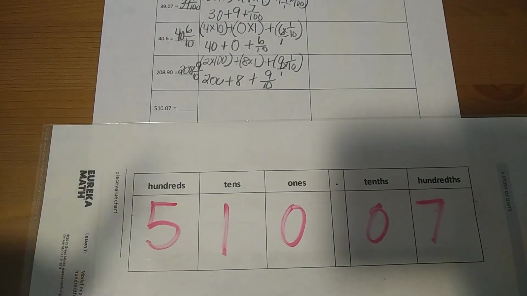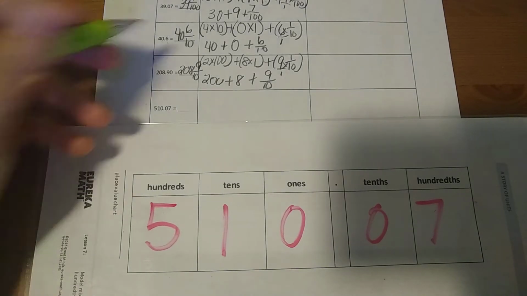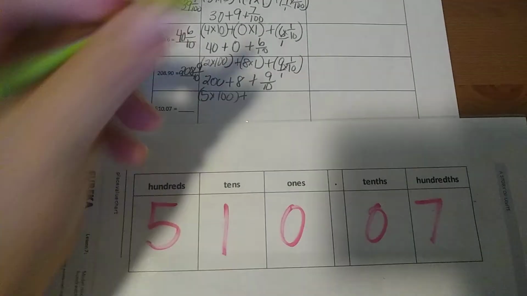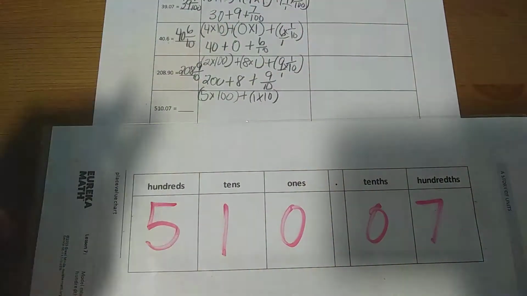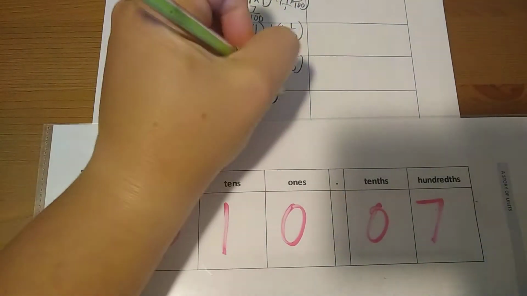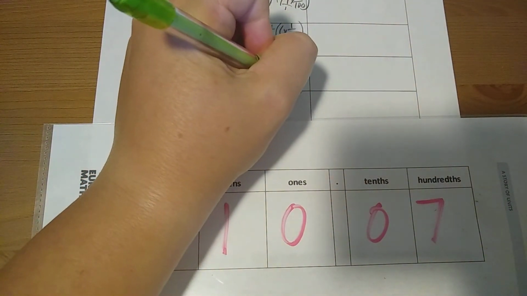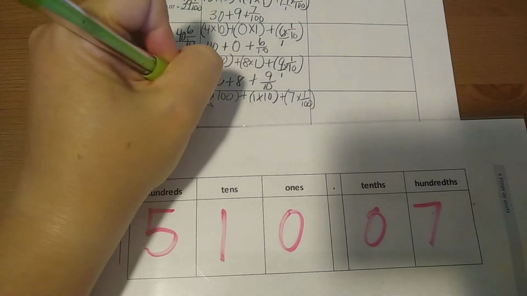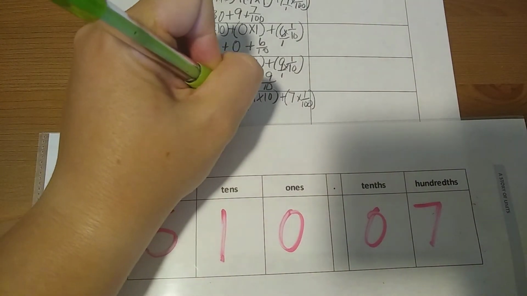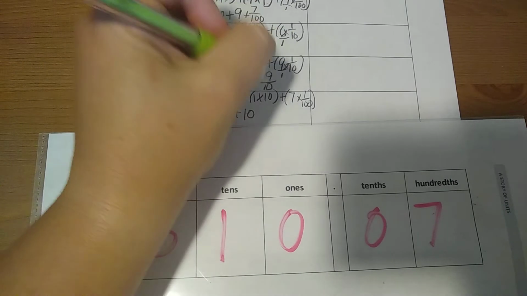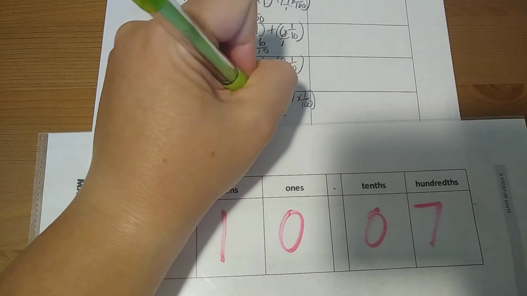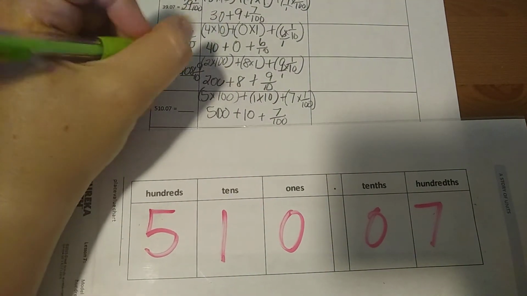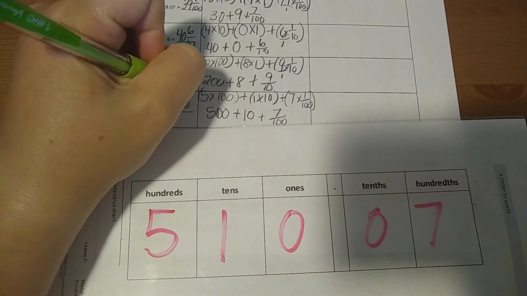Let's start with our first number. It's going to be 5, so 5 times 100 plus 1 times 10. Nothing in the ones, nothing in the tenths. So I'm going to go right to plus 7 in the 100ths. So what's that going to look like? It's going to be 500 plus 10 plus 7 over 100 is going to equal 510, 7 over 100.